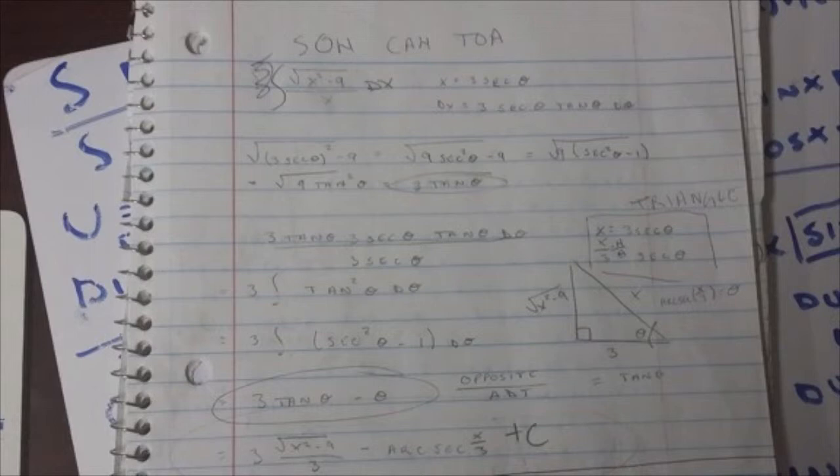Our next step is to simplify the radical. In this problem, our radical was the square root of x squared minus 9. We already discovered that our x is equal to 3 secant of theta, so we go ahead and replace it. We can now distribute the square, leaving us with 9 secant squared theta minus 9. As you can see, you have 9s that can be factored.